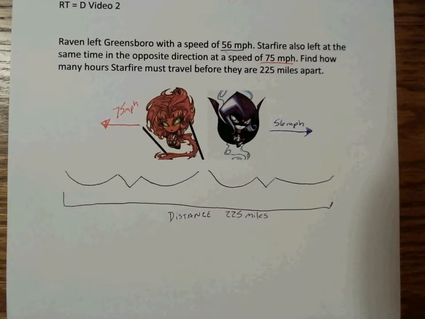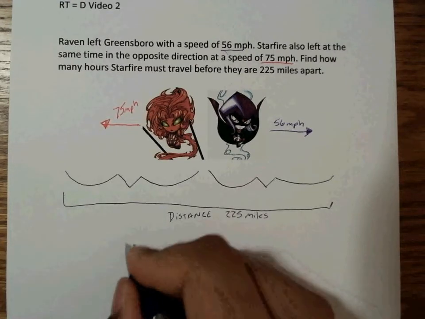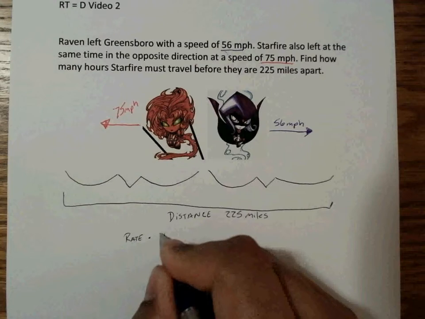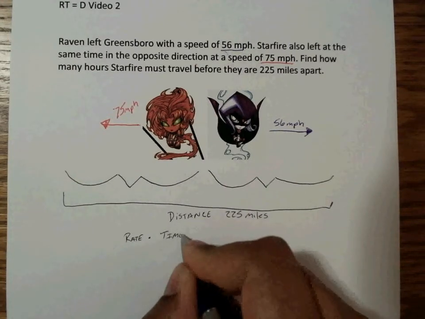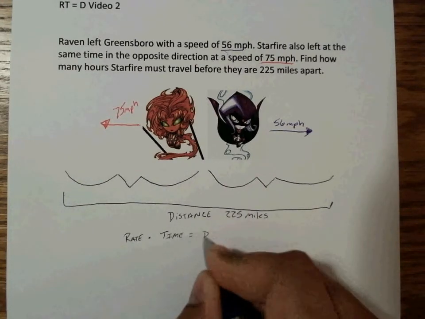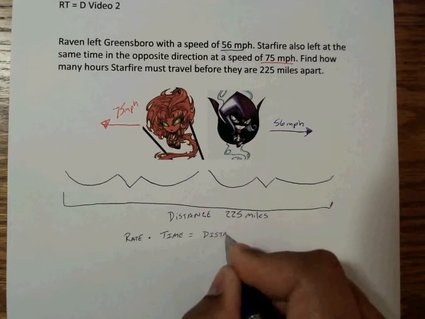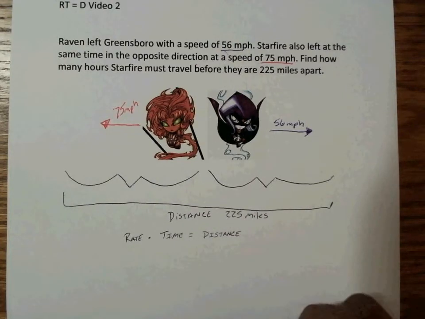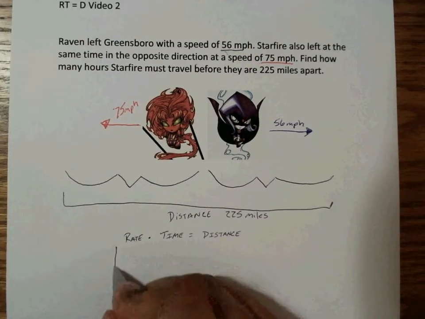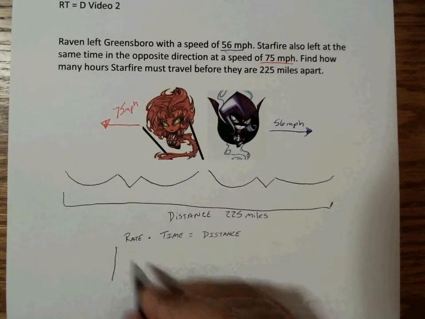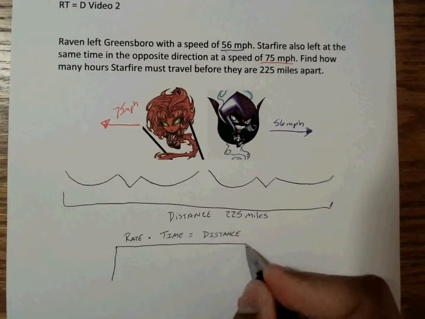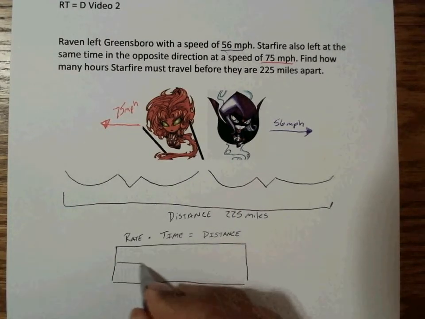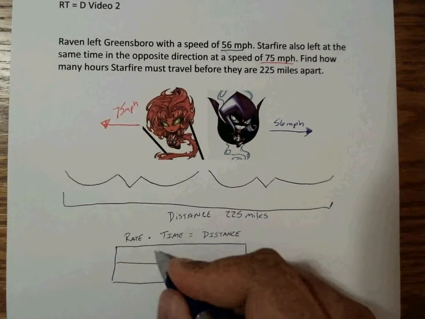But let's go and set up our rate times time equals distance table. So we have our rate times our time is going to be equal to our distance. While I'm writing this table, I want you to think about what two things we're thinking about, because whenever we're filling out the rate times time equals distance table, we always have two individuals or two objects, two things that we are comparing.